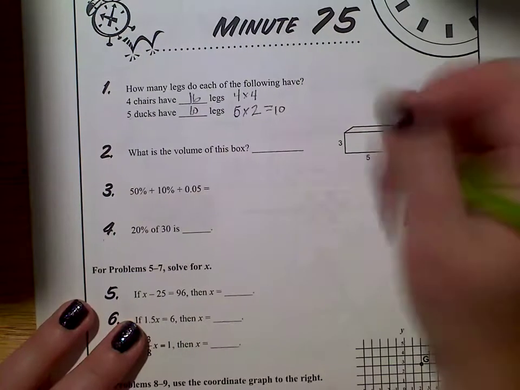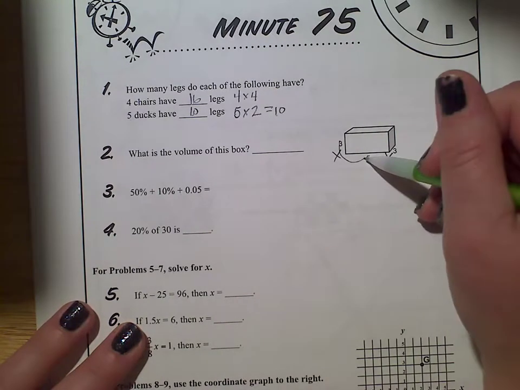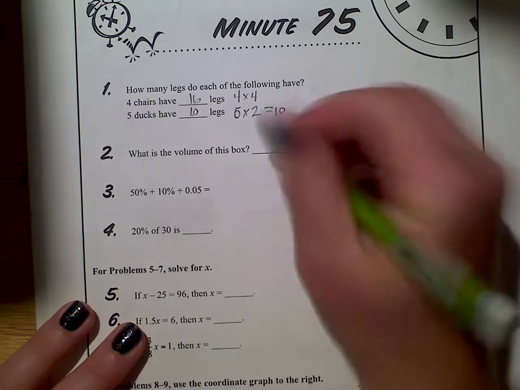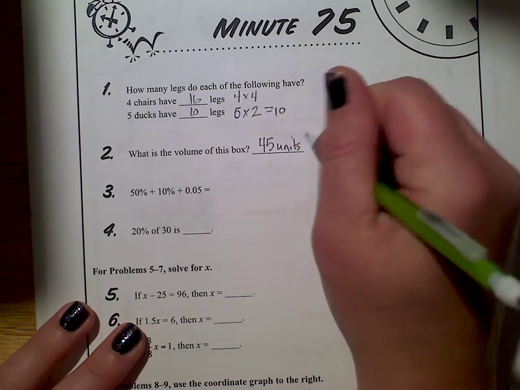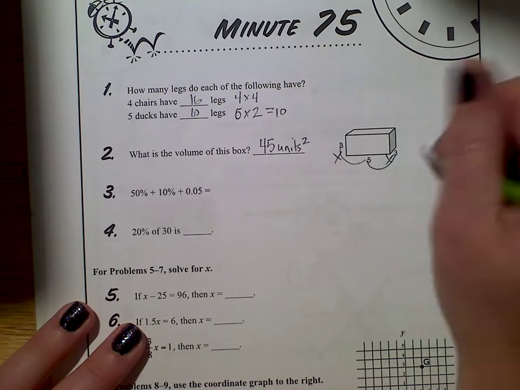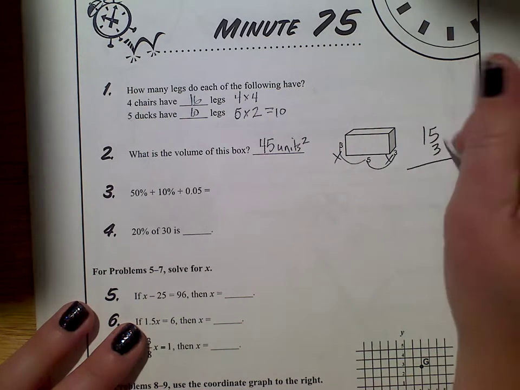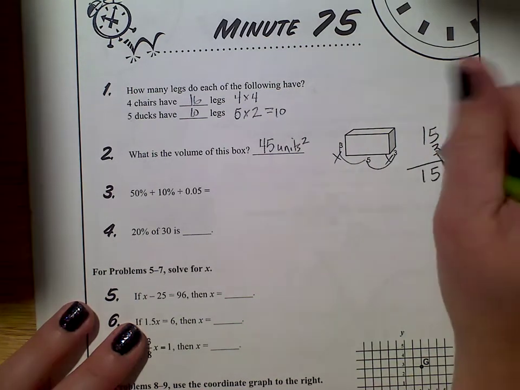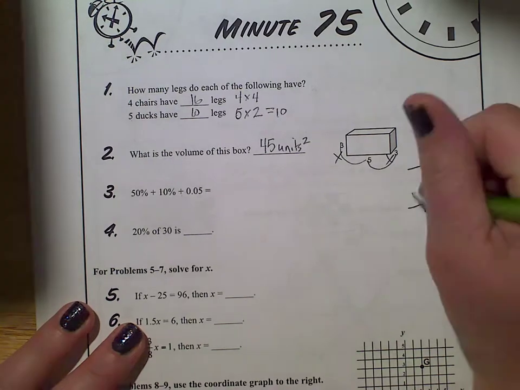What is the volume of the box? Length times width times height. 3 times 5 is 15. 15 times 3 is 45 units cubed. And then if you need to check your work, 5 times 3 is 15. 3 times 10 is 30. 15 plus 30 is 45.